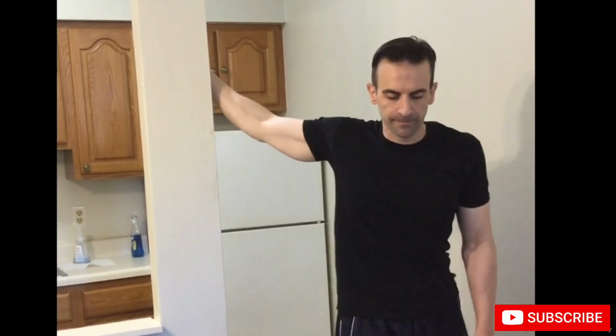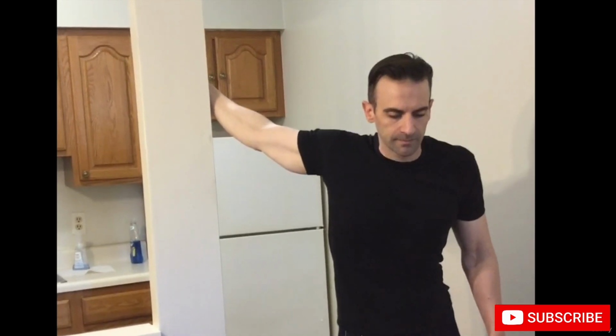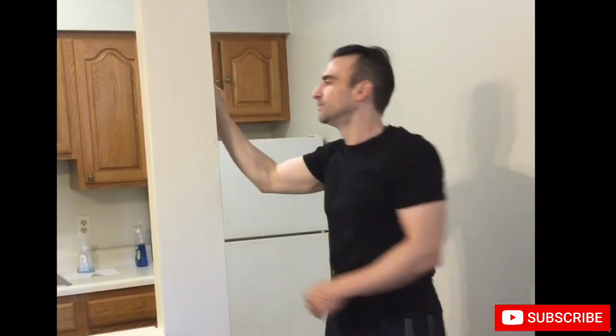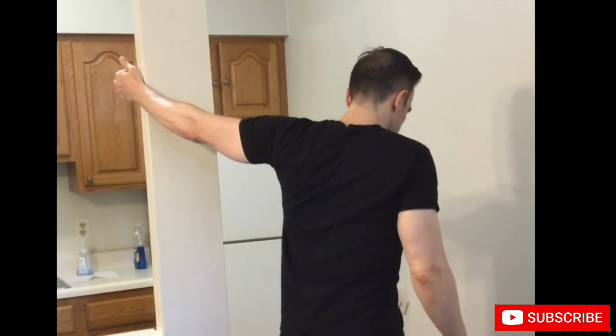Bicep stretch. So I have my right hand holding onto the wall, and I'm leaning forward in front of the wall and really getting a nice deep stretch for my right bicep. You just want to do this gently. You'll feel it. You don't want to stretch too far or lean too far forward, just to where you'll feel it.